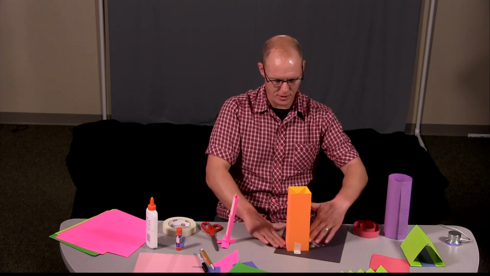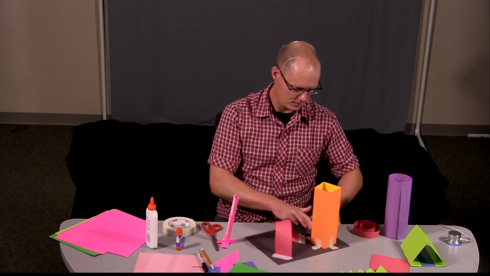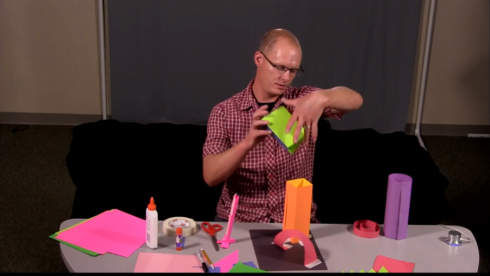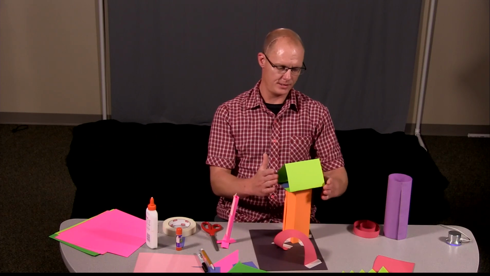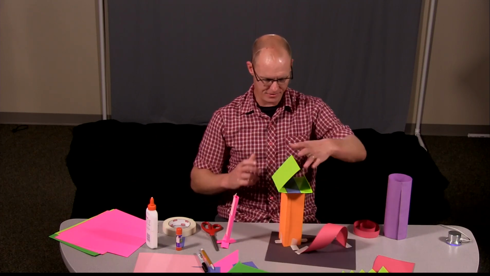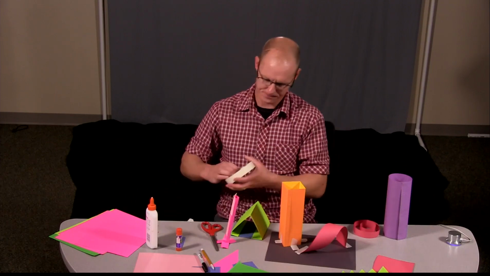And the kids will experiment hopefully with sturdy structures, especially if they want to build a tall structure. So then I might be able to place this on top. Again, thinking about environment a little bit.